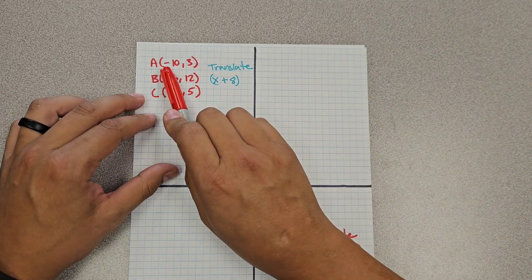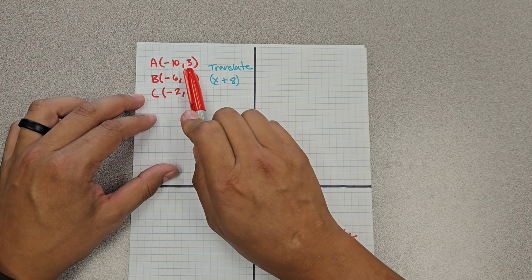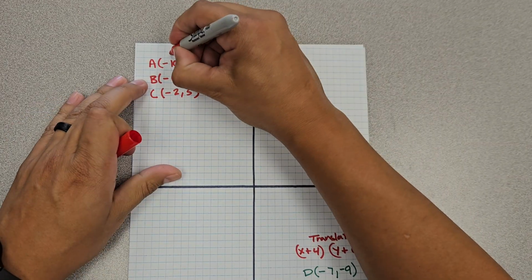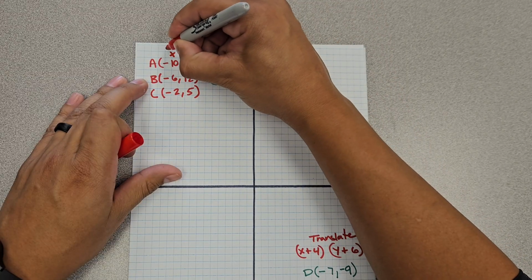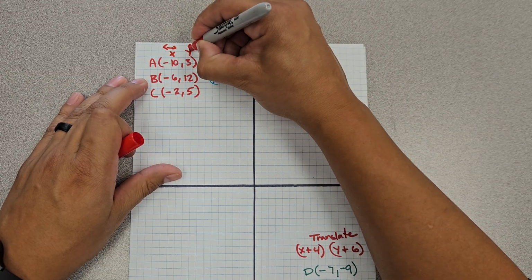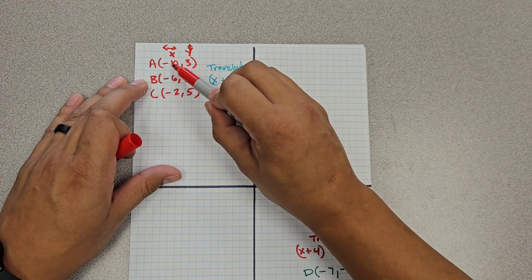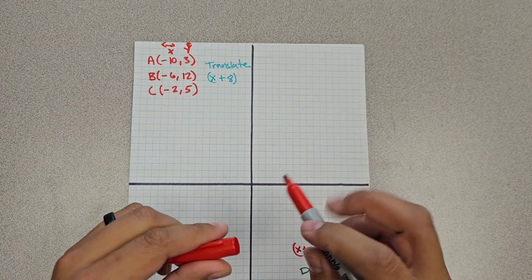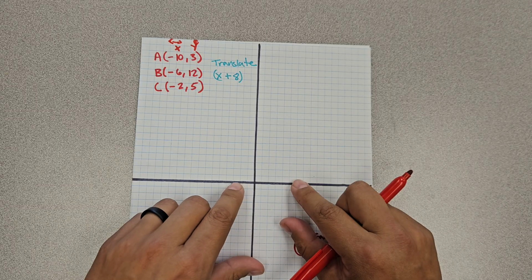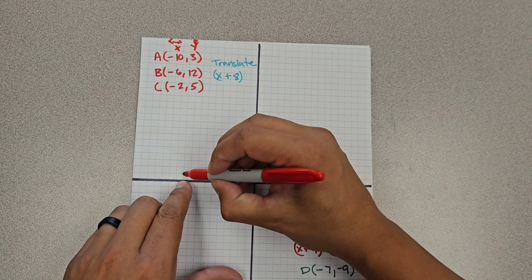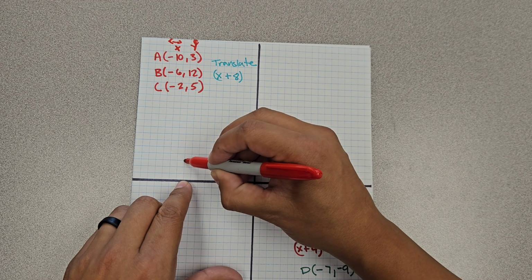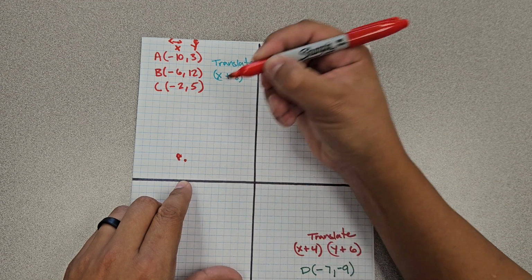So we have our coordinates here of -10, 3, and if you remember, that's our x and that's our y. Remember, the x goes left and right, and our y goes up and down. Okay, so this first one says -10, 3, so I want to go left 10 and then up 3. So 1, 2, 3, 4, 5, 6, 7, 8, 9, 10. Then from there, I want to go up 3, 1, 2, 3, and there is point A.